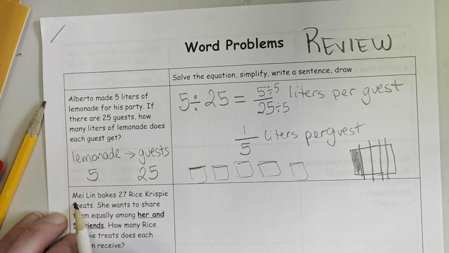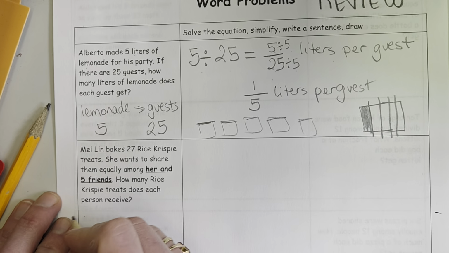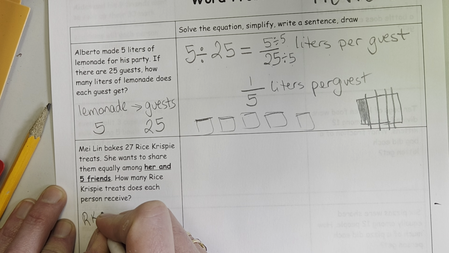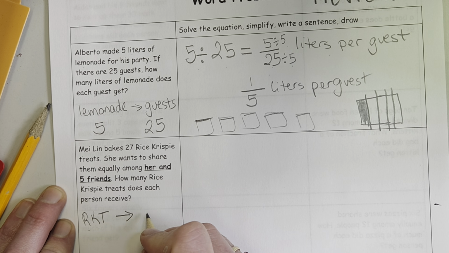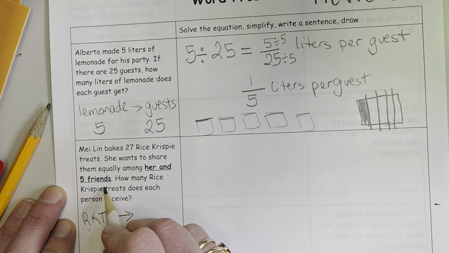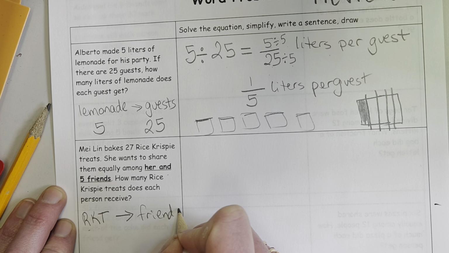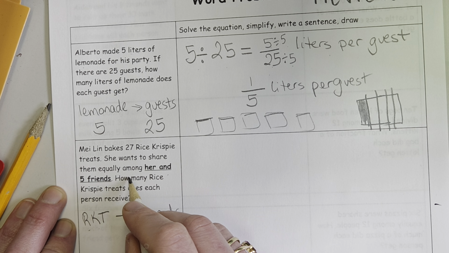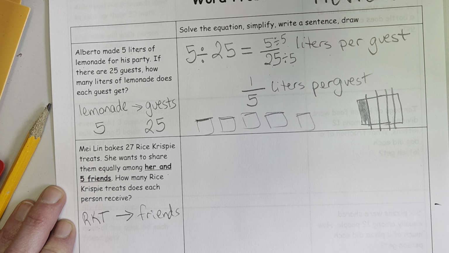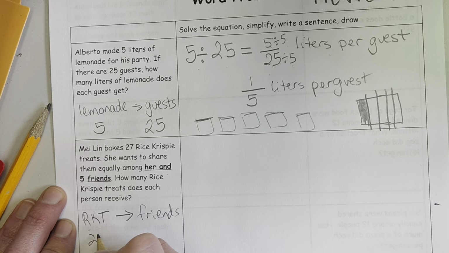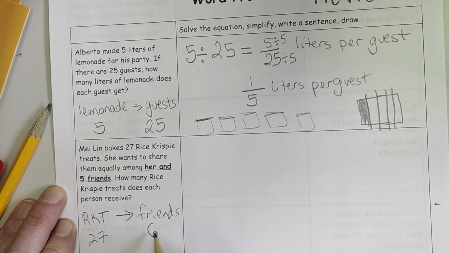Okay. Maylin bakes 27 Rice Krispie treats. Let's write down RKT, Rice Krispie treats. She's sharing them between her and her friends. Her and her friends. That shows that there's 5 friends, but plus her is 6. How many Rice Krispie treats does each person receive? Okay, so we have 27 Rice Krispie treats going to 5 plus 1 is 6 people.